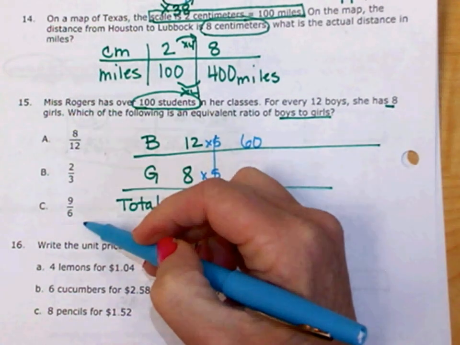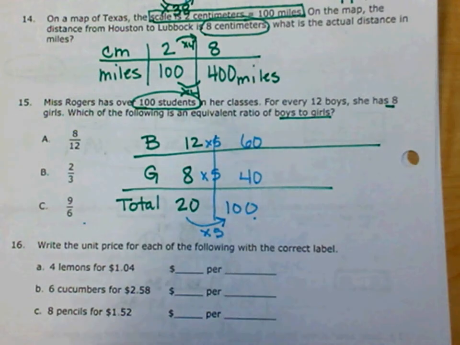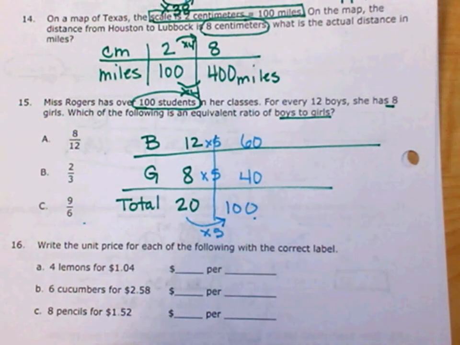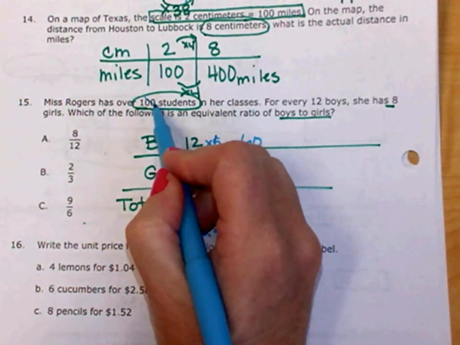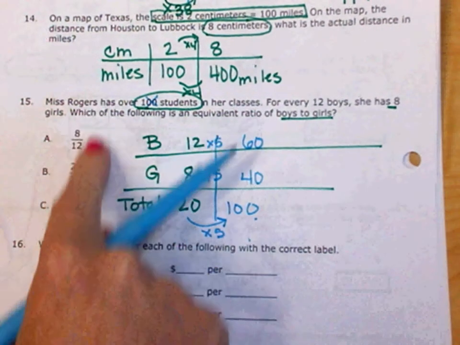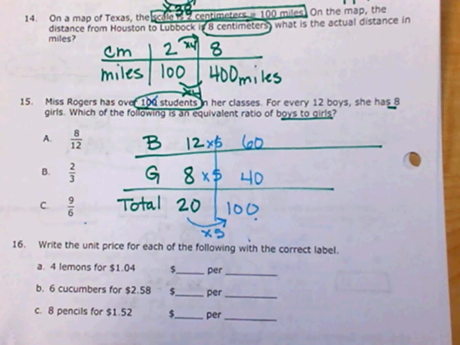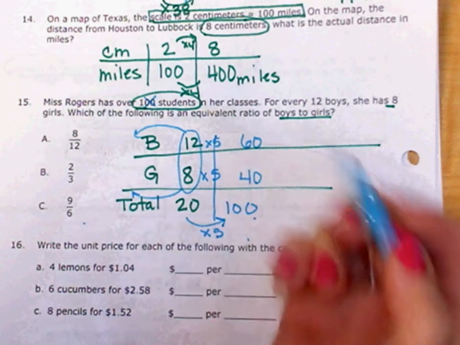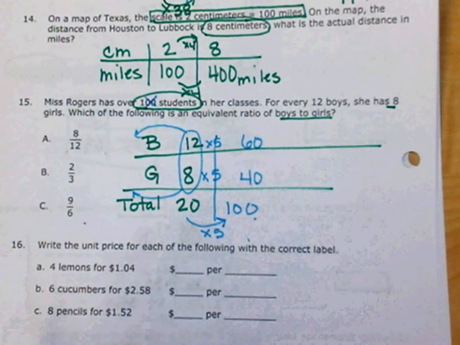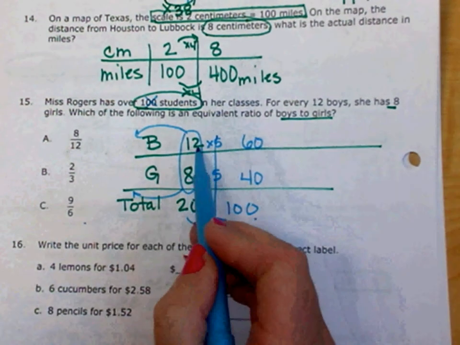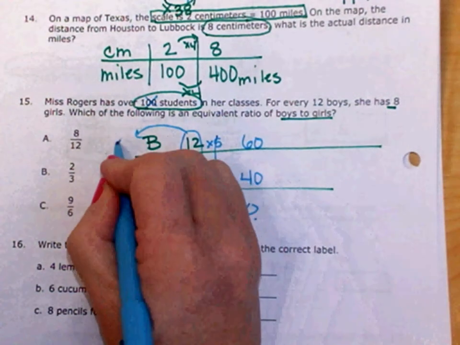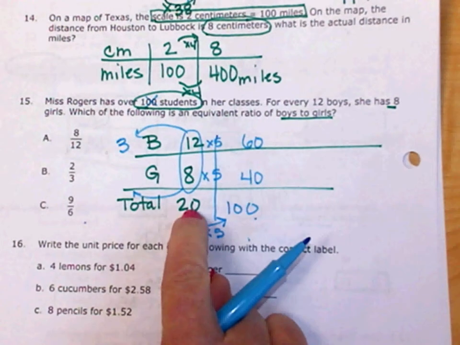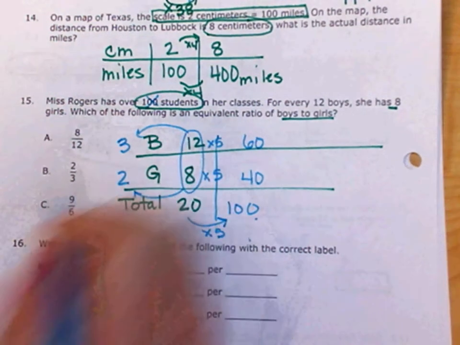So what is it asking me? It's actually asking me to just simply reduce it. So even though this 100 and I used it, it's really extra information when I come over here and look at my answers. So if I reduce this and found a base and made it smaller, let's see if that then becomes one of my answers. So if I reduce this down and divide by 4, I would get 3. If I reduce this down and divide by 4, I would get 2. Do I see an answer now?